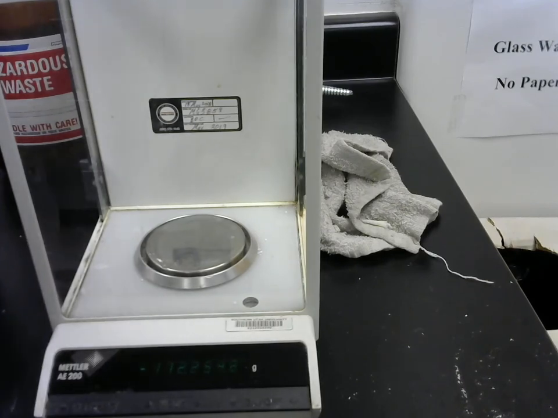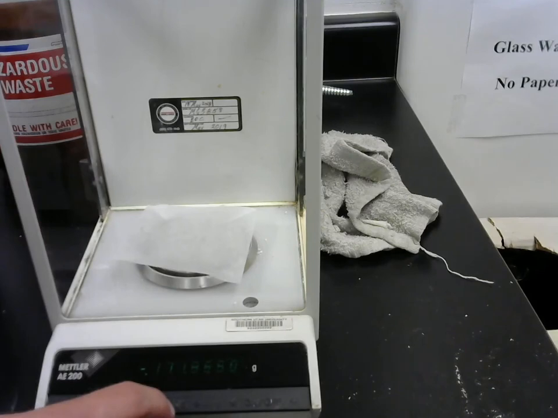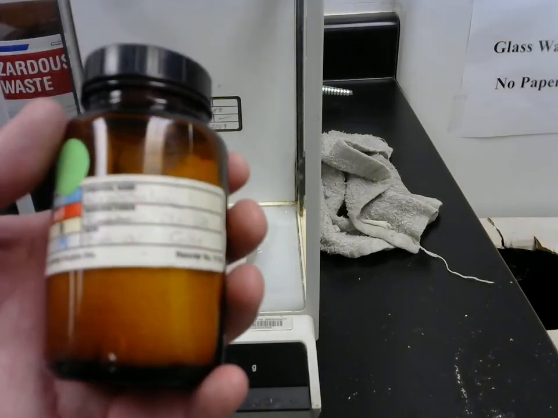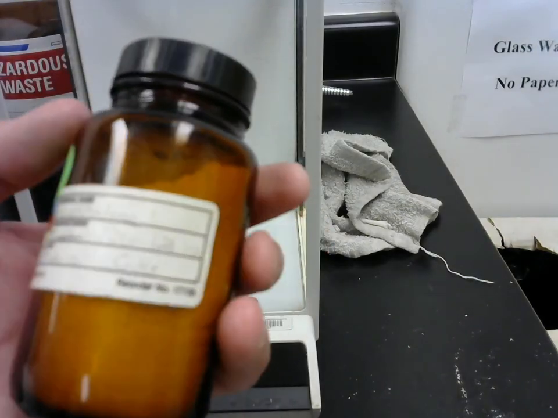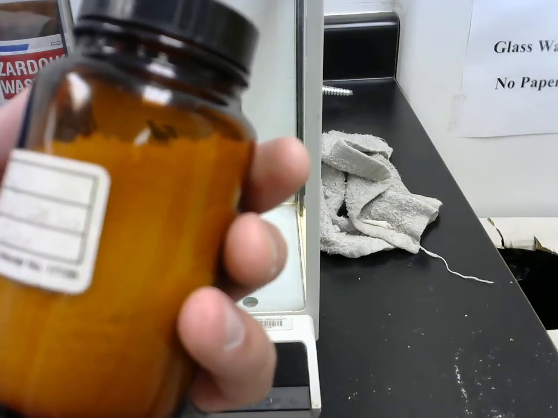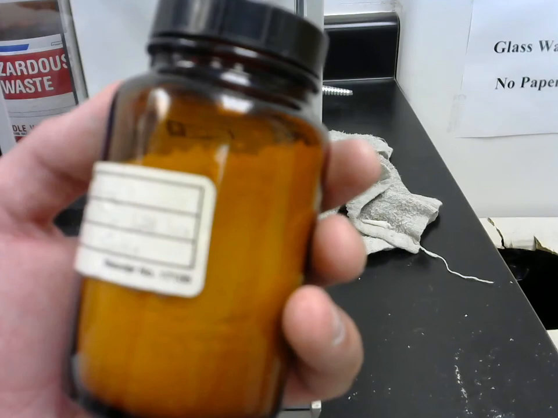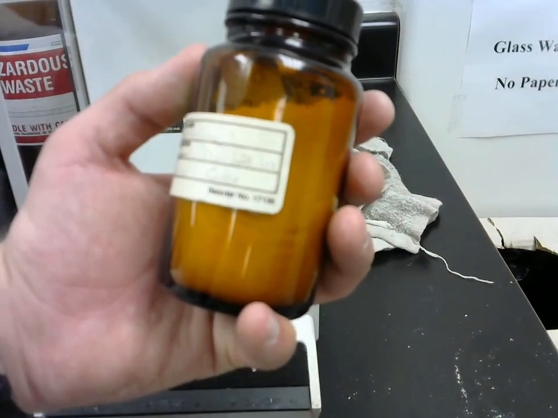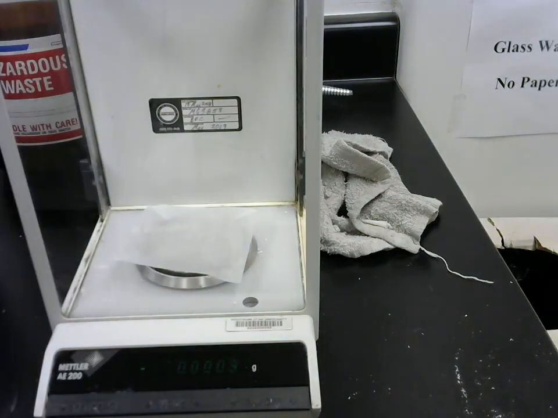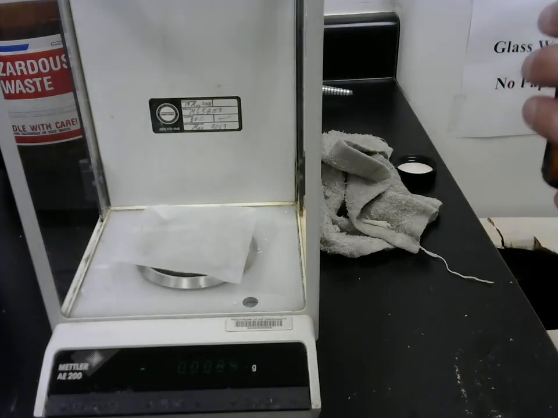Now we're going to weigh out an amount of solute that we're going to add. So like I said, this solute is naphthalene. Naphthalene has a formula weight of 128.16 grams per mole. Oops, sorry. I don't know if you can read that or not. It looks kind of fuzzy. But naphthalene, you can look it up and confirm that. And we're looking to get between 0.2 and 0.3 grams of this.